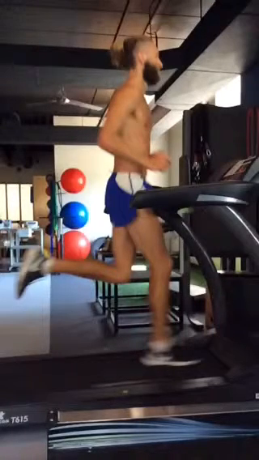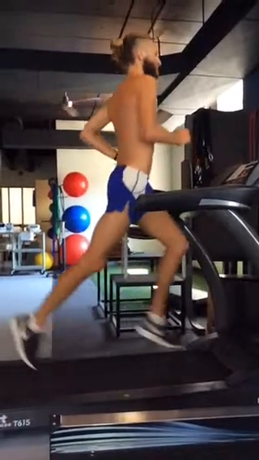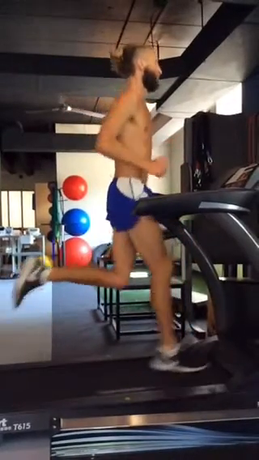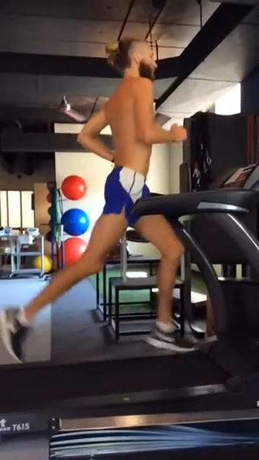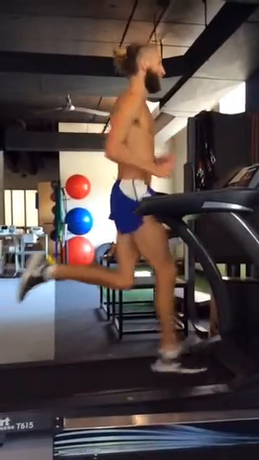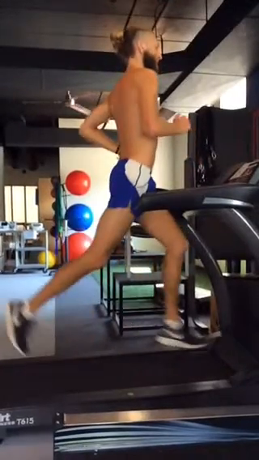Okay, David, in this lateral view, there are a lot of different things we can look at. The first thing we're going to look at is the forward lean. We want about 8 degrees of forward lean of your trunk, and that just allows reciprocal motion of your legs. So let's draw an angle and see how much forward lean you have.